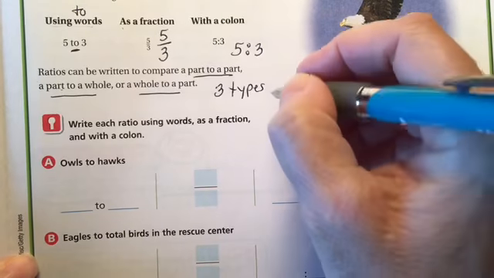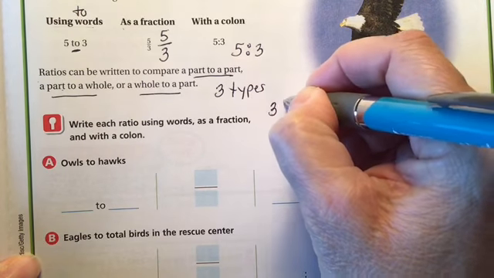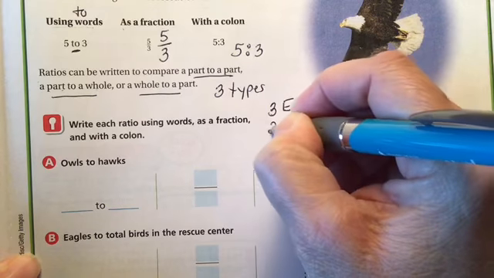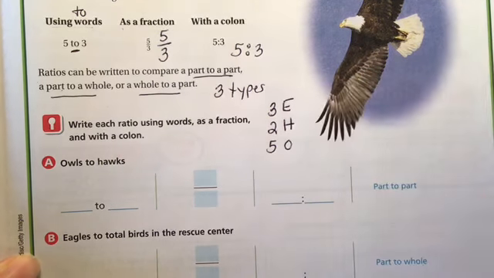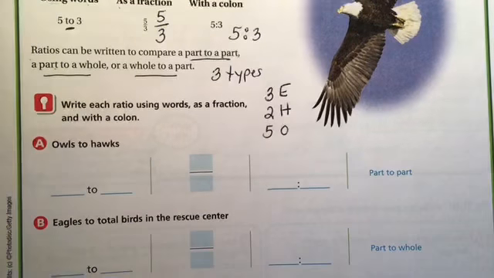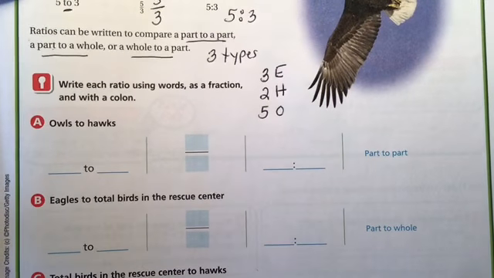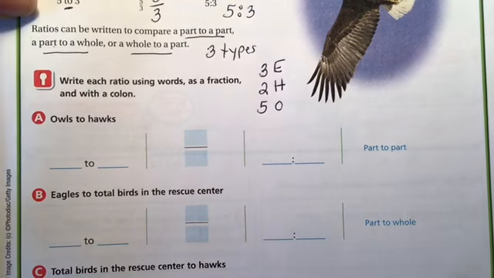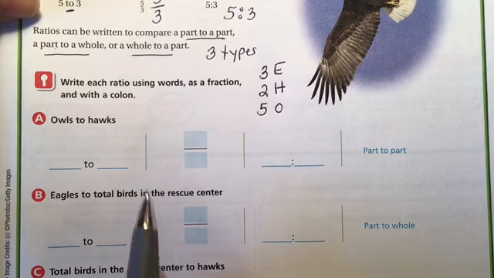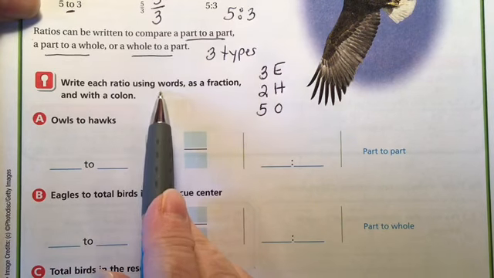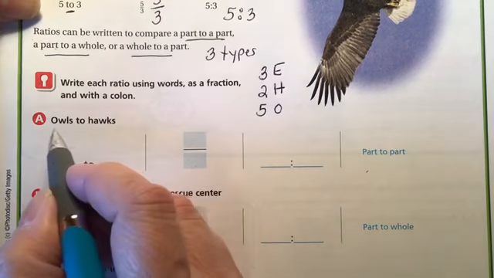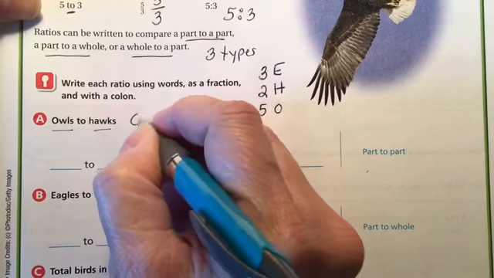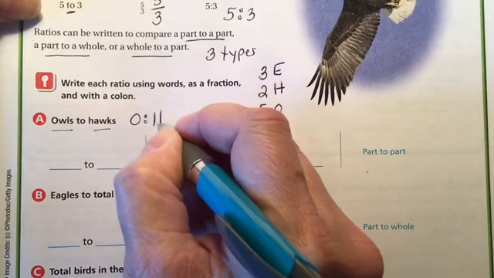I'm going to rewrite down here: I had 3 eagles, 2 hawks, and 5 owls. I'm going to summarize that information from up above so I have it handy. First, they want us to write the ratio with words, as a fraction, and with a colon, and we're going to talk about the type of ratio. So owls to hawks.